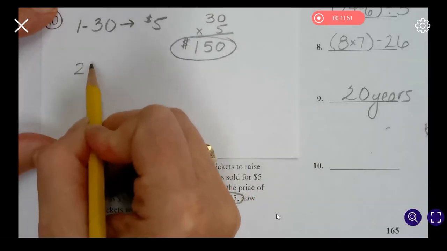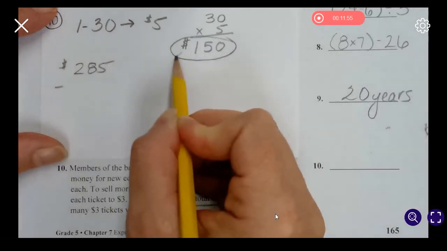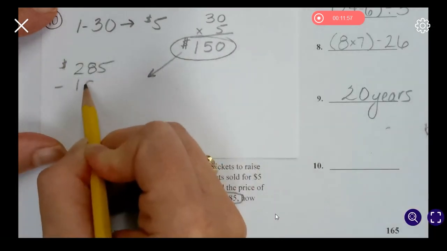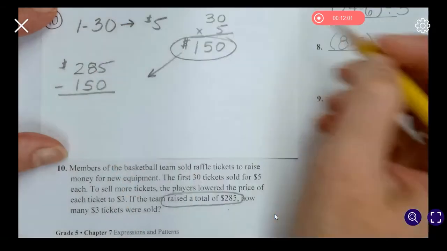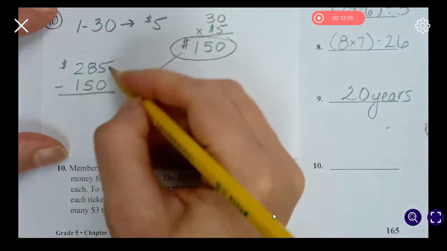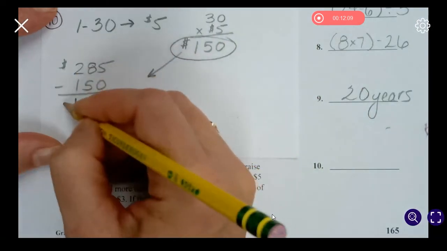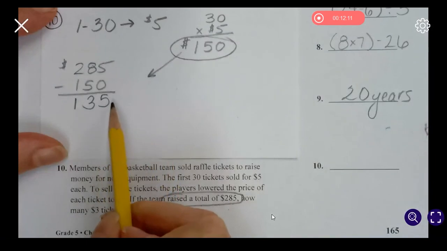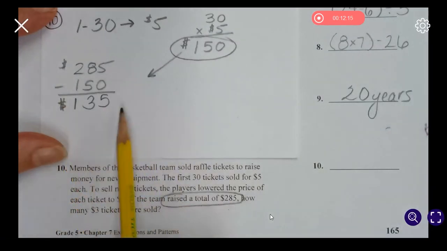So we have $285 that they raised in all. Subtract the $150 that they got for these tickets. These are the $5 tickets. So that's 135. So that means for the rest of the tickets that were purchased, they got $135.